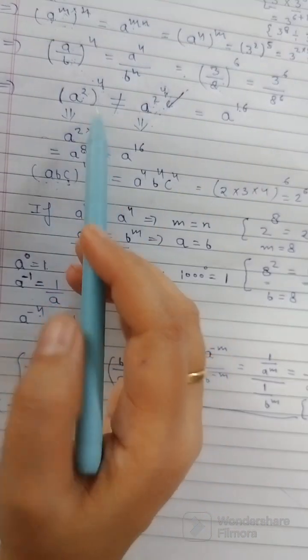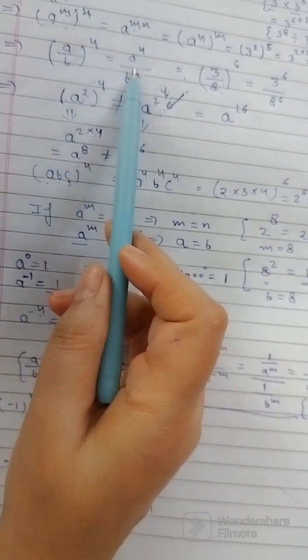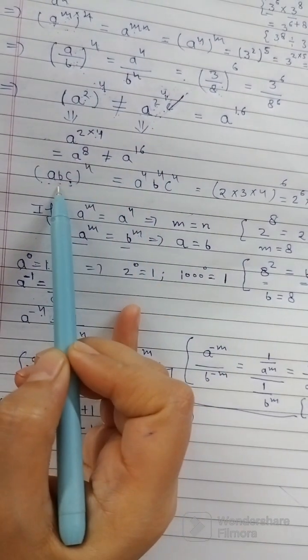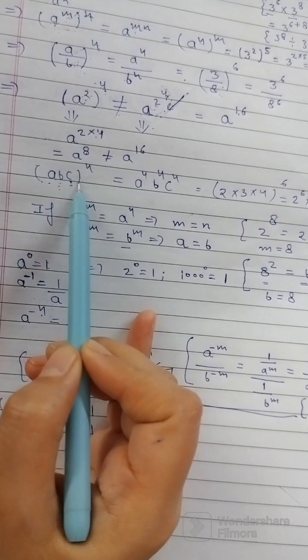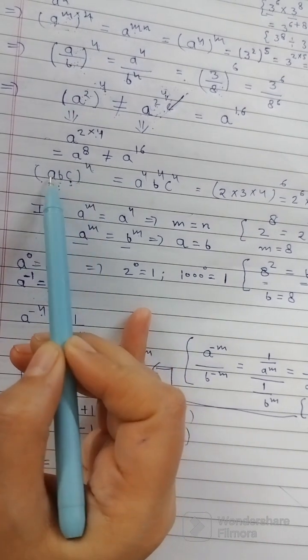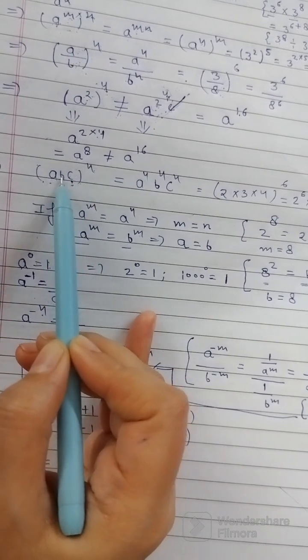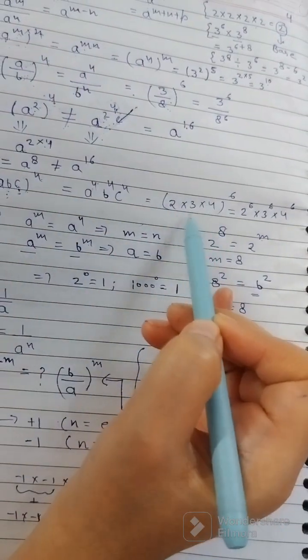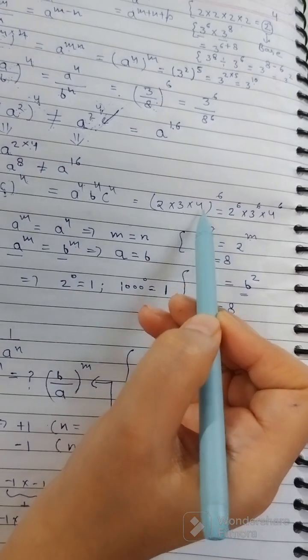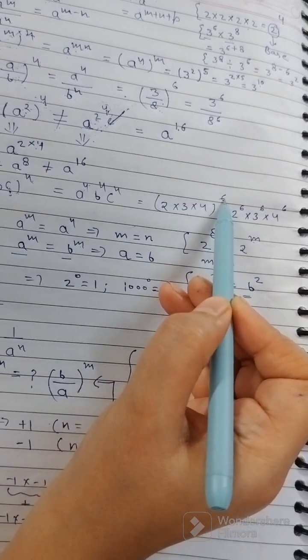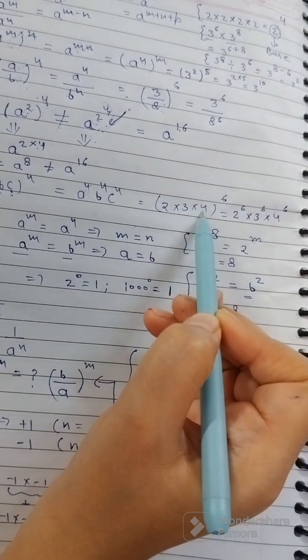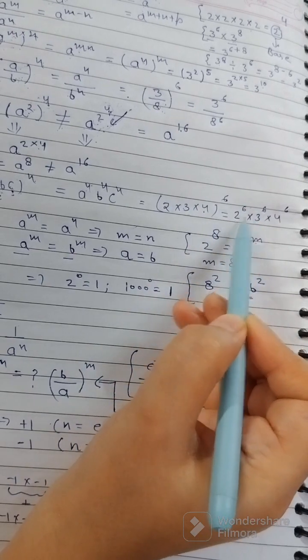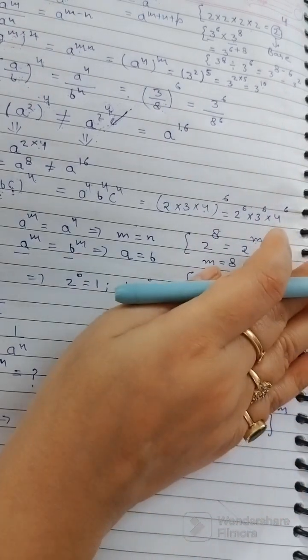So similarly, in case of multiplication, when we have a whole bracket raised to a power, then this power will get distributed to each base. For example, let's take 2 into 3 into 4, whole raised to power 6. This power will get distributed to each of them: 2 raised to power 6, 3 raised to power 6 and 4 raised to power 6.